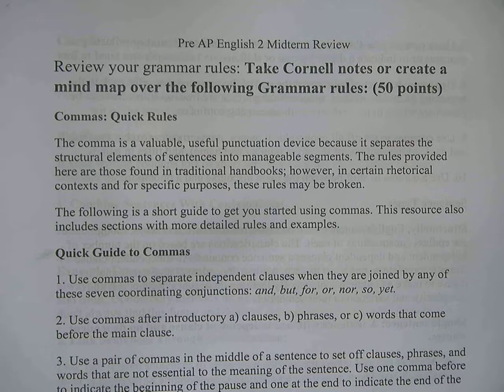Hello, my people. I'm going to do a quick little discussion about the midterm and what you need to do to prepare for this midterm.